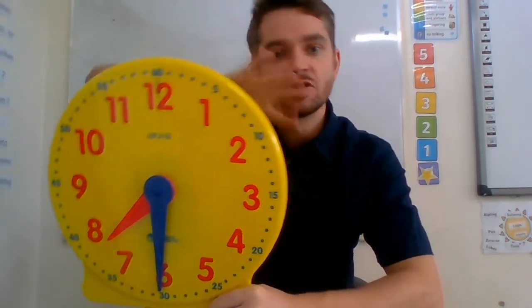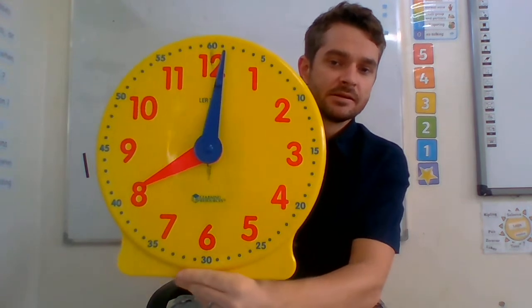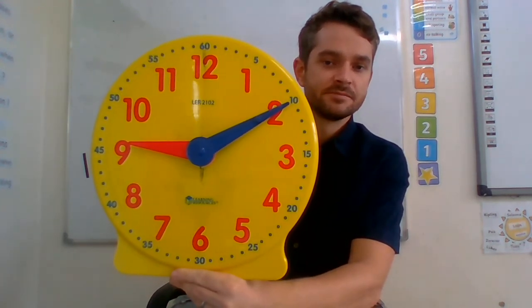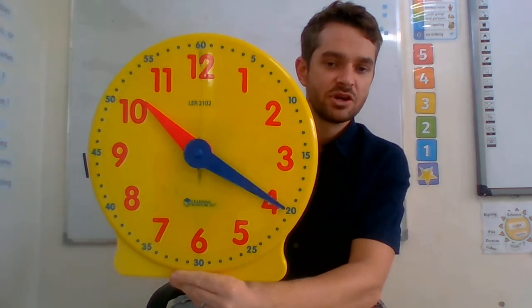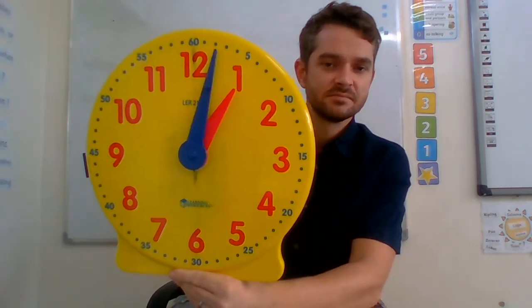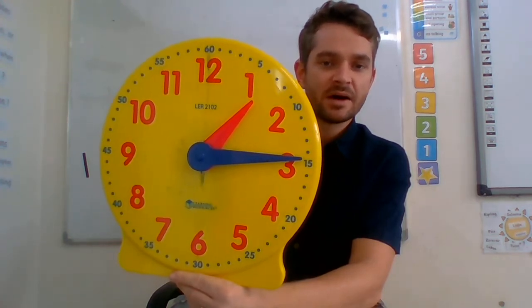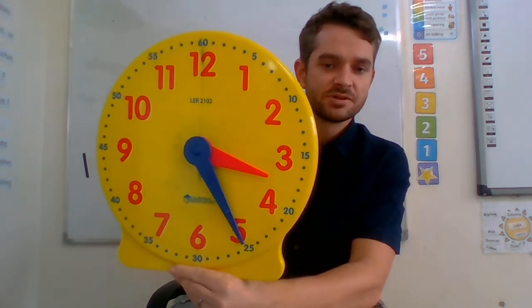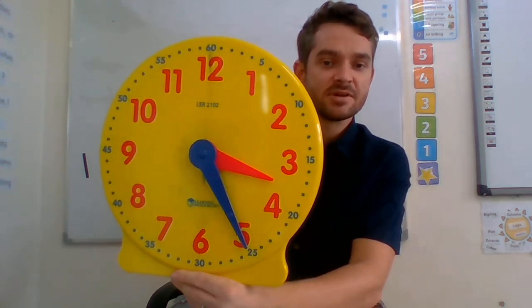I'm going to do a couple more examples of jumbled up times, thinking about past this hour, thinking about past 7 or past 8, up to me to decide, and it's just going to be random. So get yourselves ready. What time is shown on the clock? 9:10. What time is shown on the clock? 10:20. What time is shown on the clock? 1:15. What time is shown on the clock? 3:25.